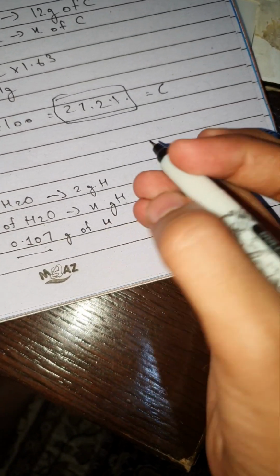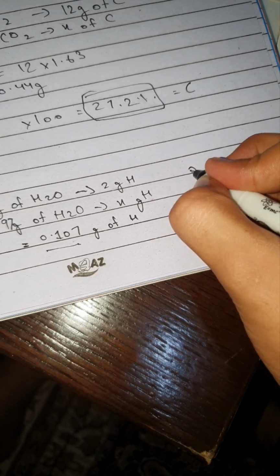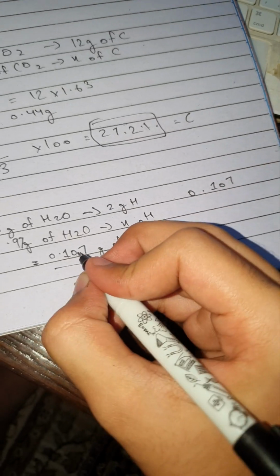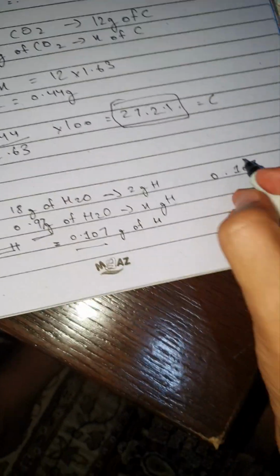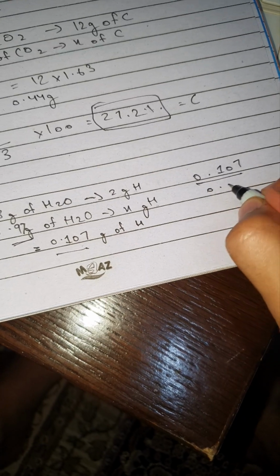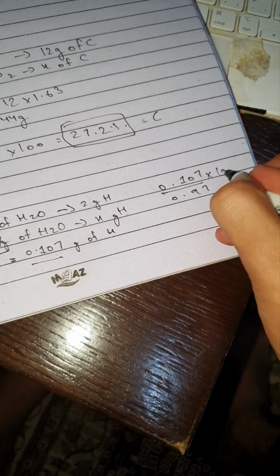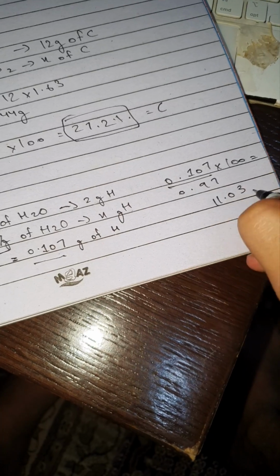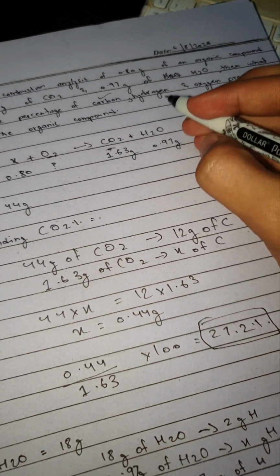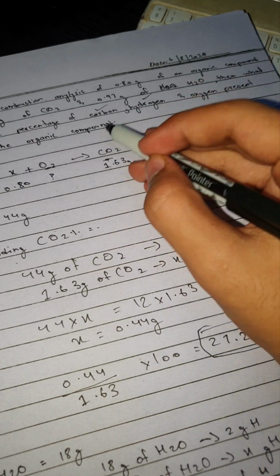Then for finding the percentage, we'll use the same formula, which will be 0.107, which is the part of hydrogen, and the total amount we have is 0.97. So we'll just put it here and multiply it by 100. We'll be getting 11.03%. Then we have successfully found carbon and hydrogen percentage.